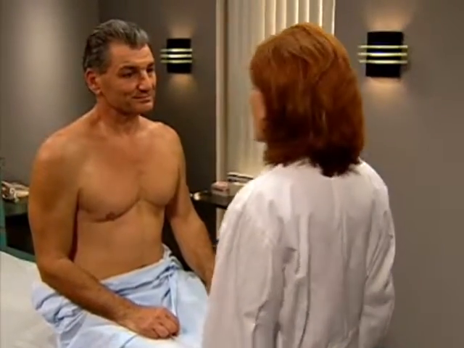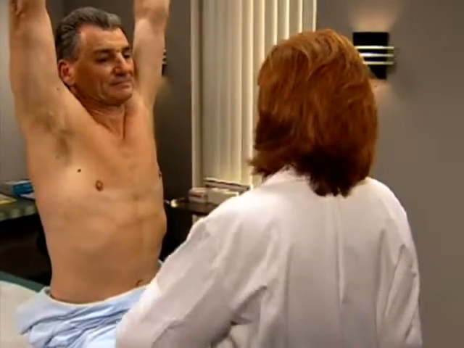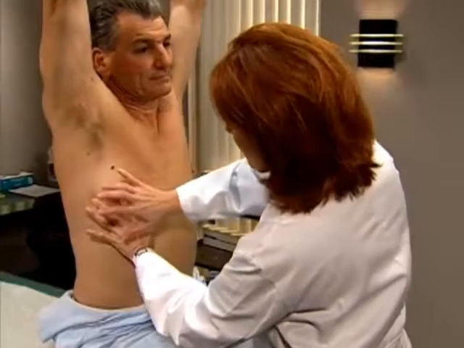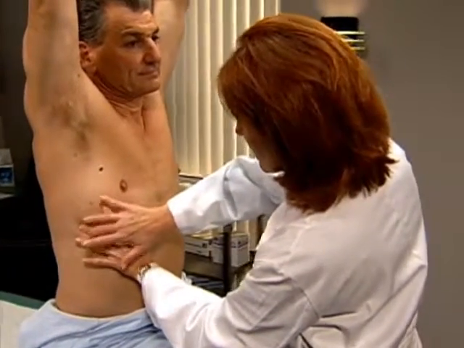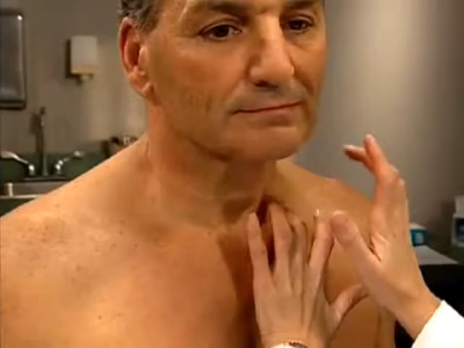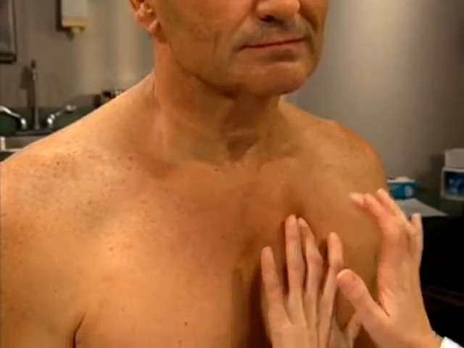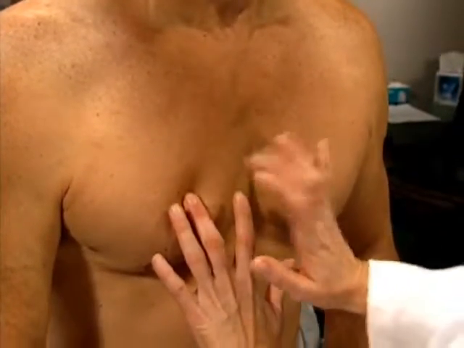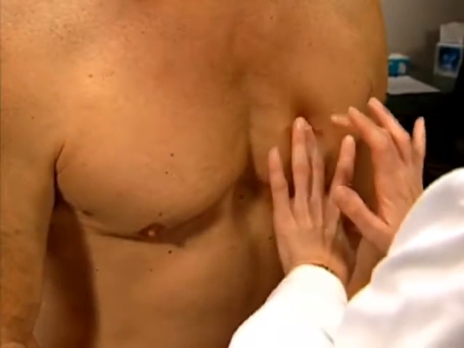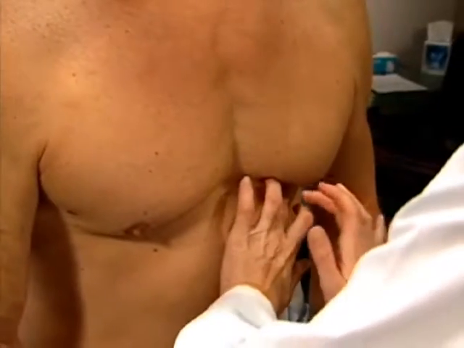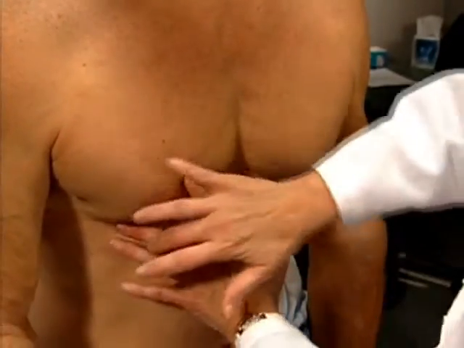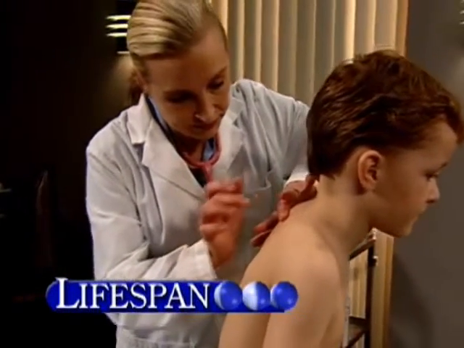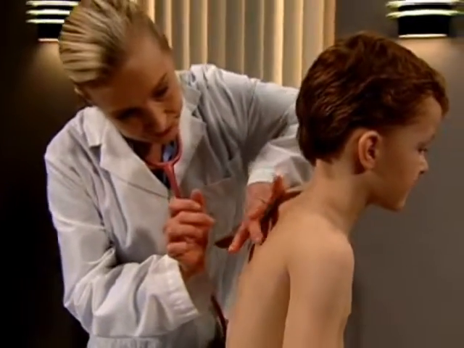Now I'm going to have you raise your arms above your head. For the lateral and anterior thorax, this position offers better lung exposure. In all locations, note the intensity, pitch, duration, and quality of percussion tones. You should hear dullness over the ribs, heart, and diaphragm, and resonance over the lung fields. Because young children usually have thinner chests, they typically have hyperresonant percussion tones.